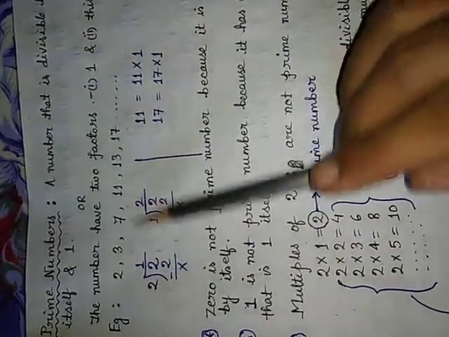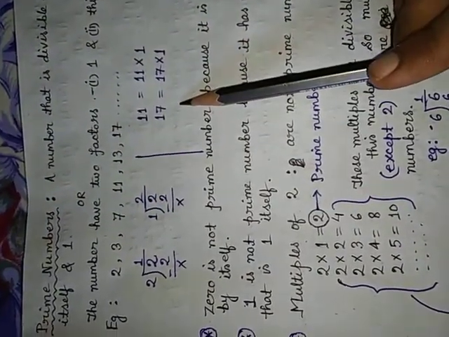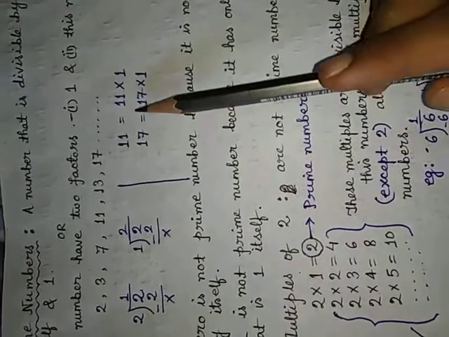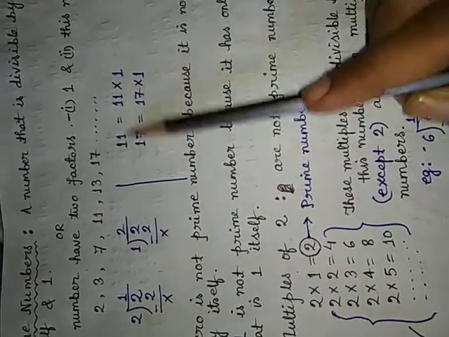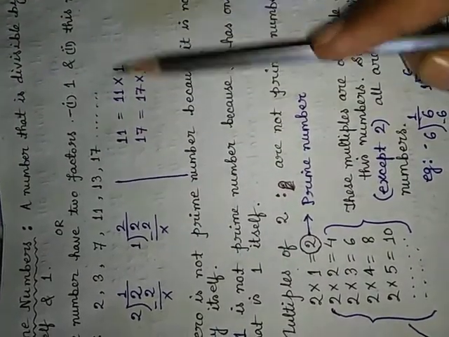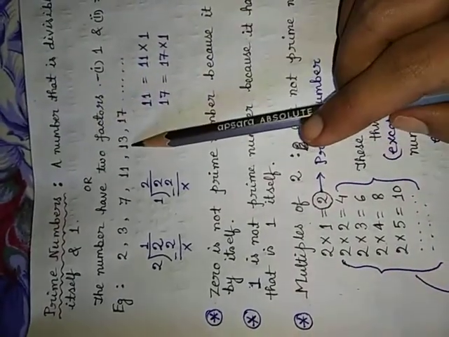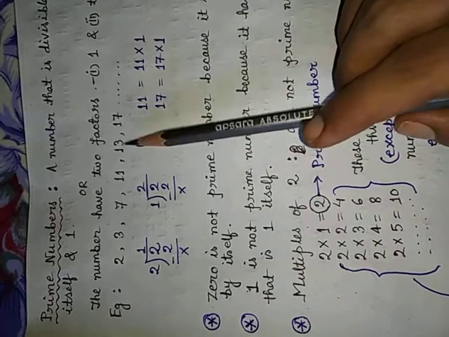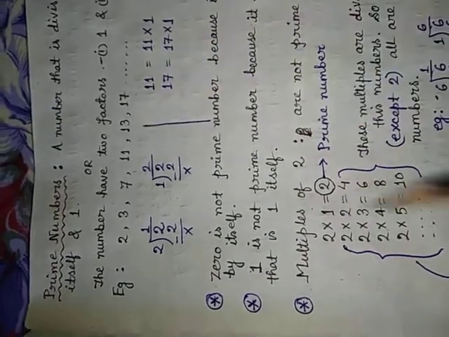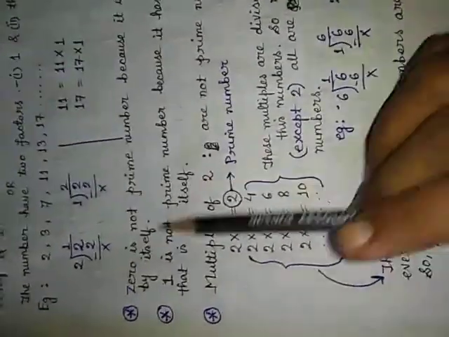Secondly, 11 and 17 are also prime numbers because they have only two factors. One factor is the number itself and the second one is 1. Similarly, 17. So when these two conditions are fulfilled, these numbers are prime numbers.